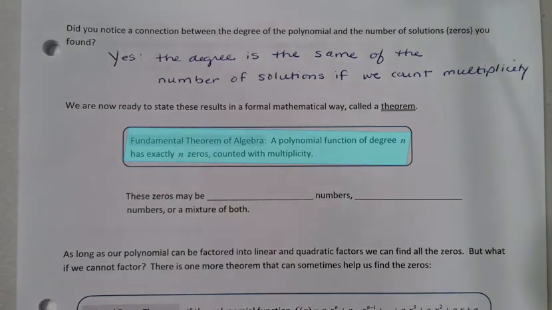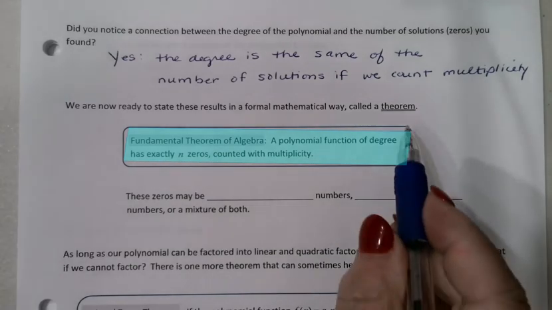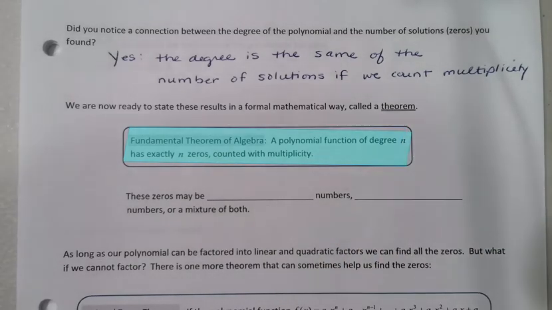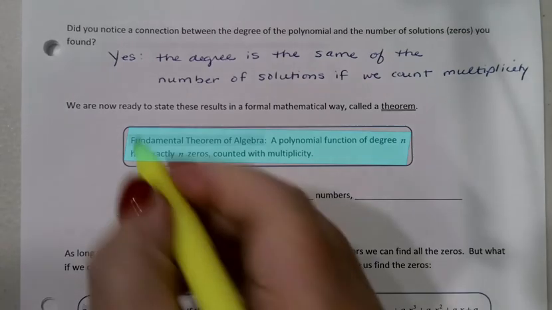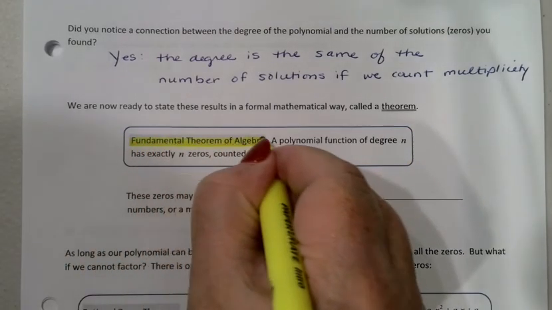That statement is actually so important that it's not only a theorem, it's a theorem with a name. A theorem is a formal mathematical statement that's always true. And this one is so important, it's actually called the fundamental theorem of algebra.